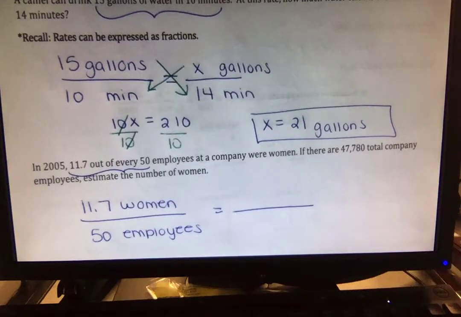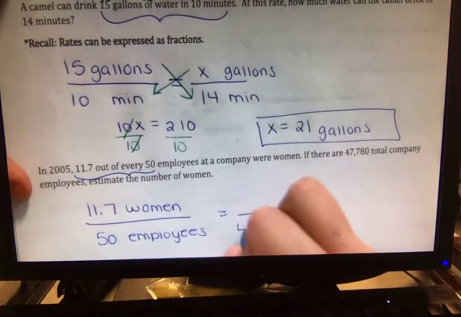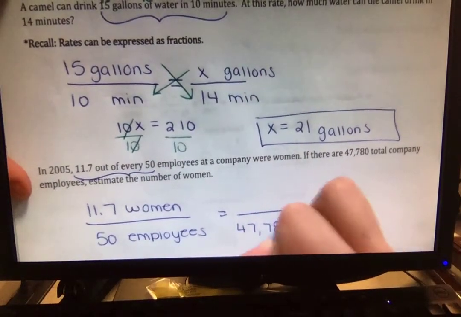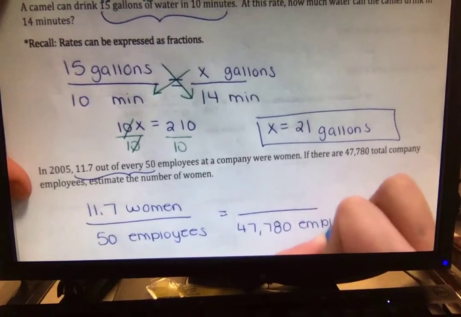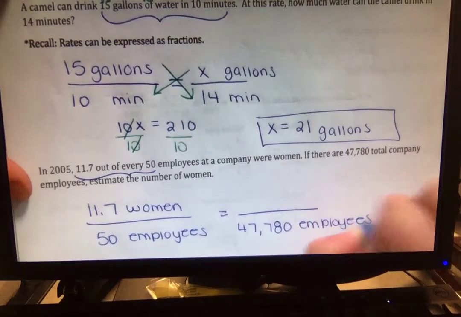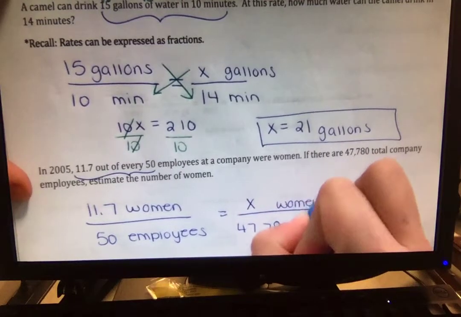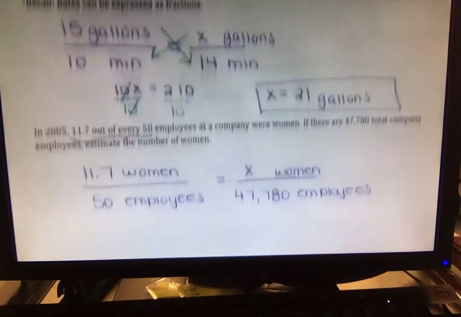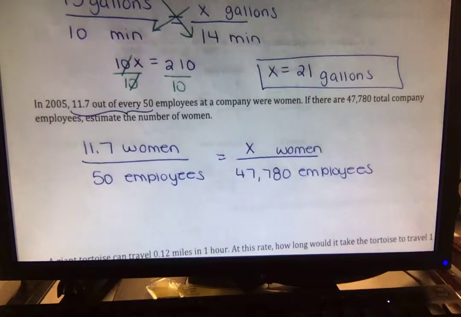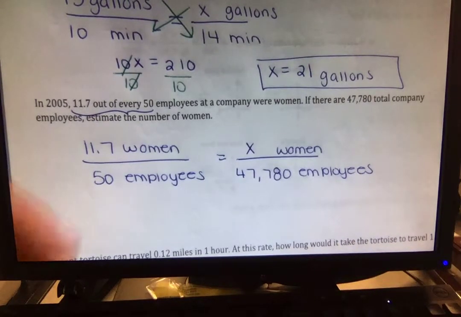At the same rate, if there's 47,780 total employees, how many, so we're going to call that X, were women. We have a proportion. We have it set up. We can now cross multiply to solve this proportion.